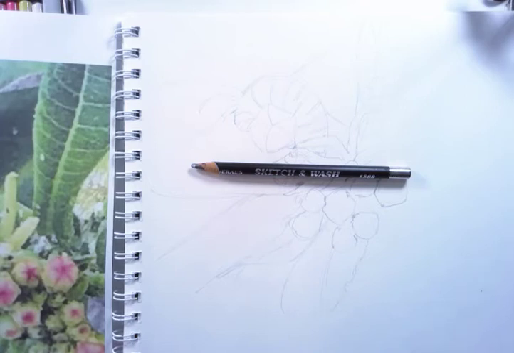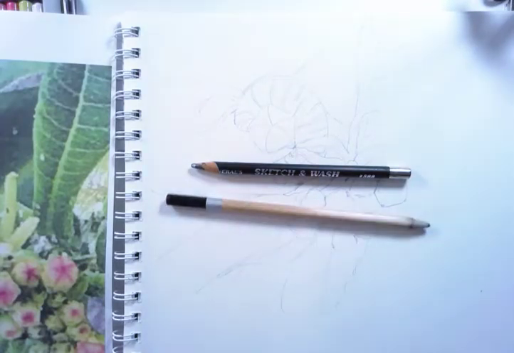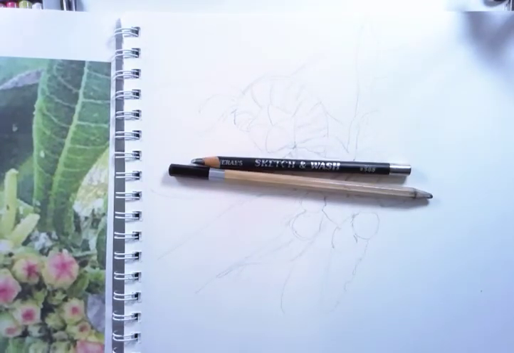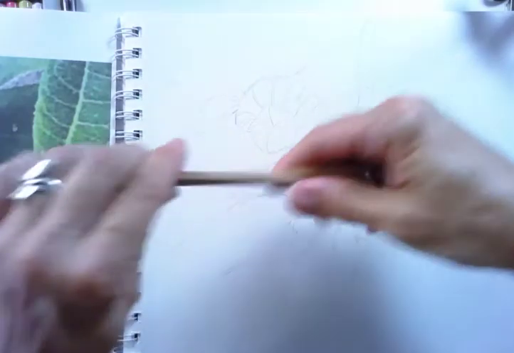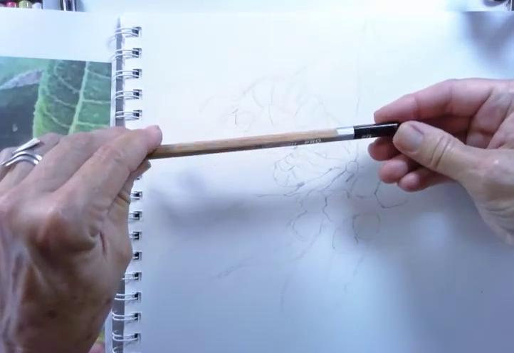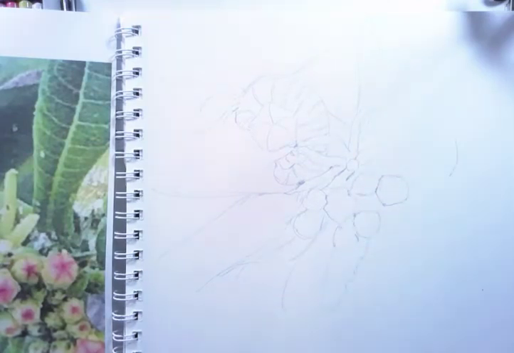Okay, well, this is a very dark pencil. It's an 8B. So this is an 8B pencil, so it's going to be really dark.